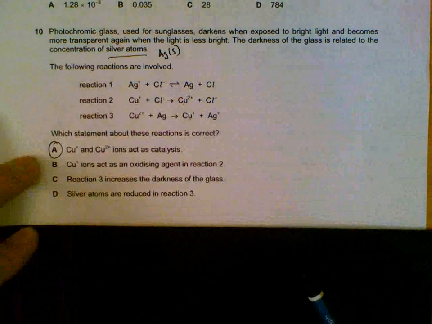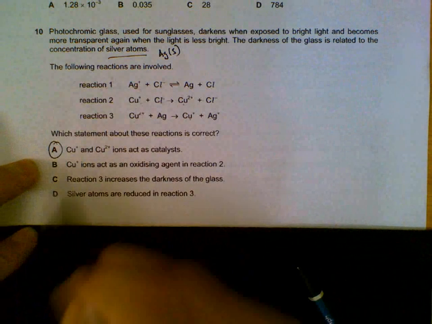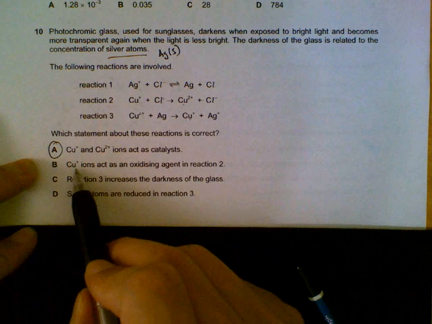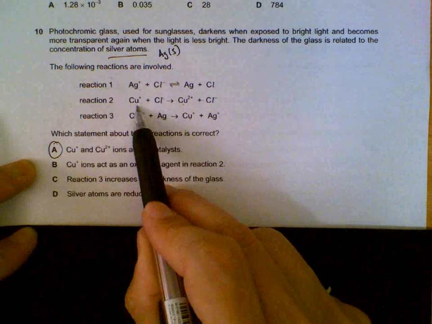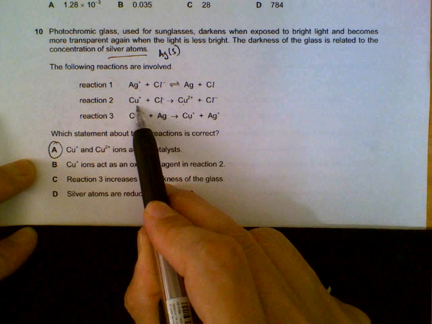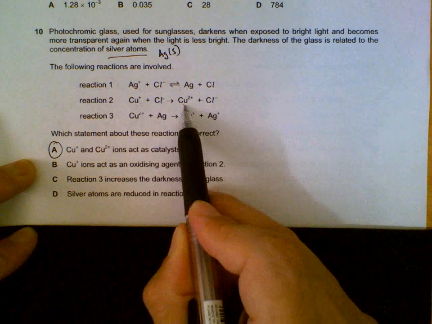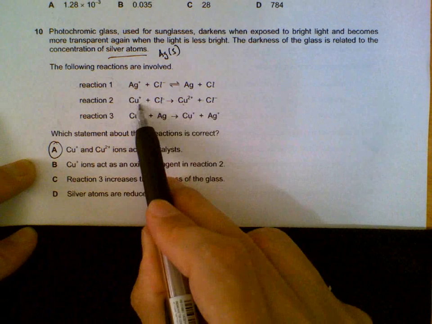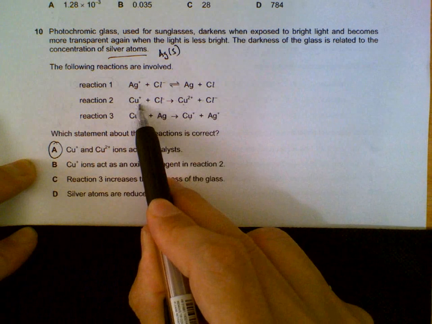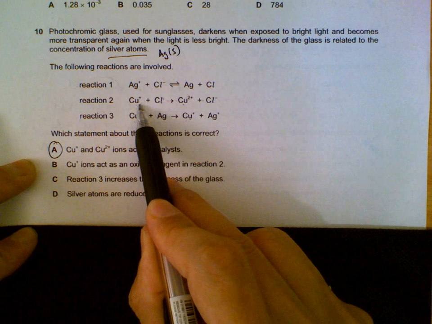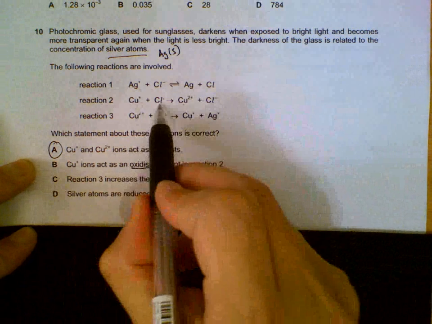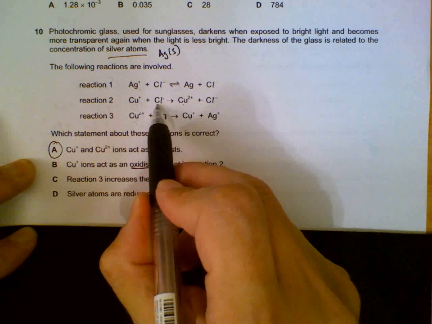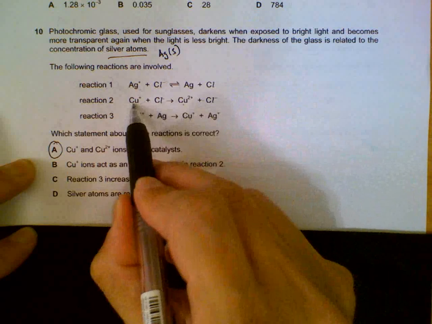We can also eliminate the other options. Option B, copper plus ions act as an oxidizing agent. In reaction 2, Cu+ is itself oxidized. So Cu+ is actually a reducing agent. You can see that chlorine is reduced. So Cu+ is a reducing agent.